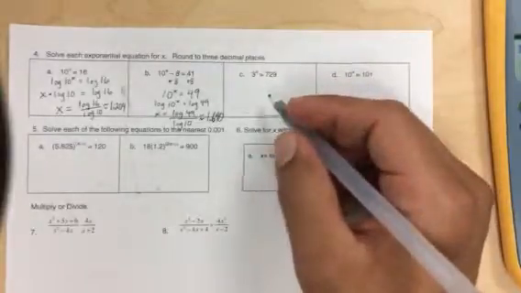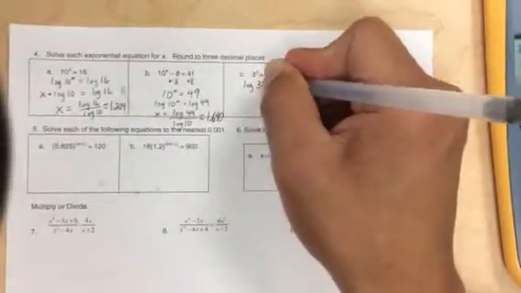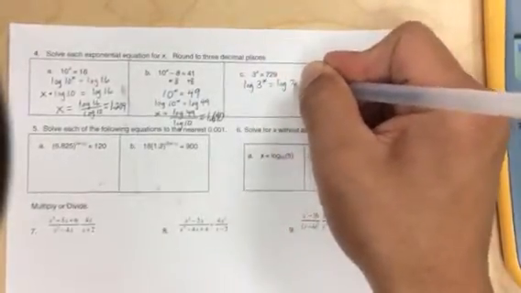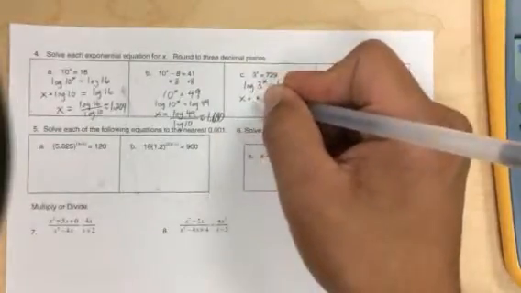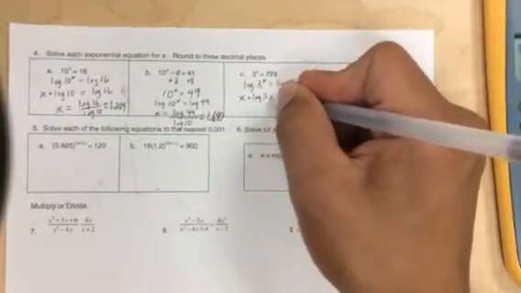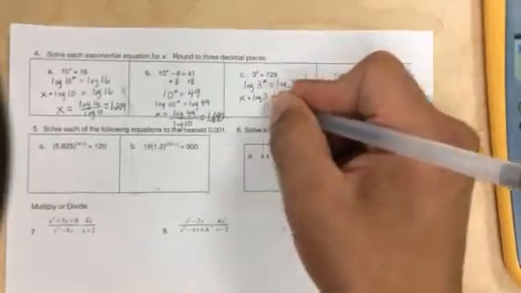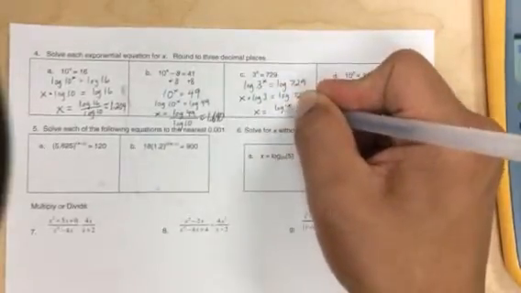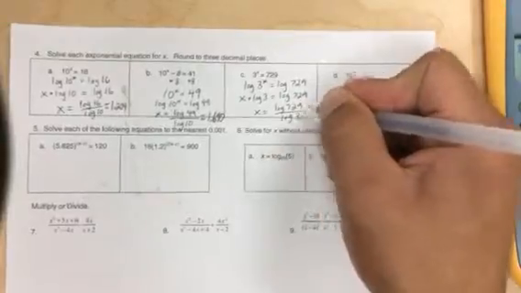Alright, letter C. Same thing, similar problem. Take the log of both sides, since we have a variable as an exponent. Bring down the x using the power property of logs, and divide by log of 3 on both sides. So x equals log of 729 divided by log of 3.